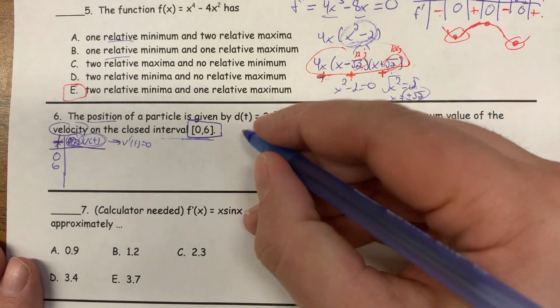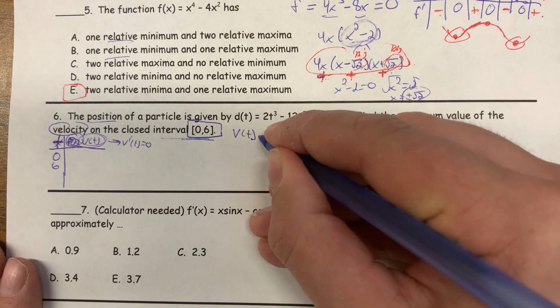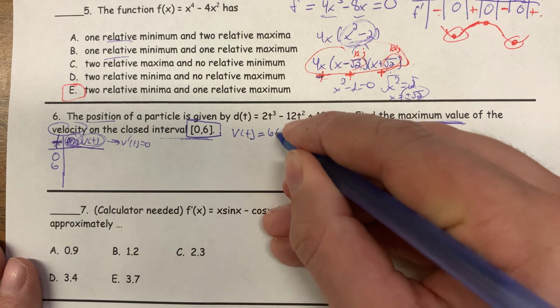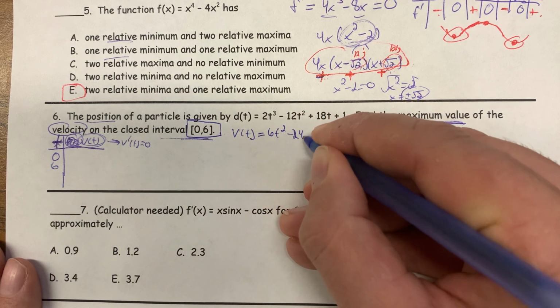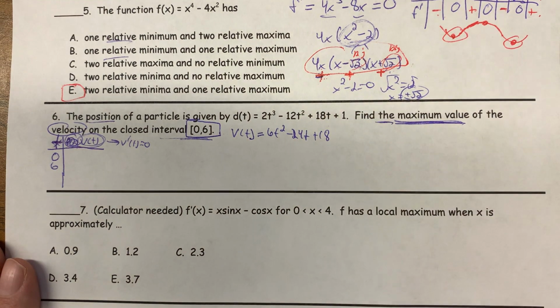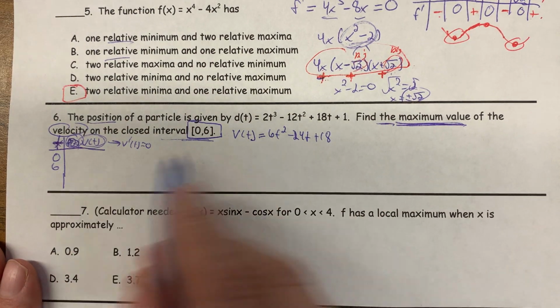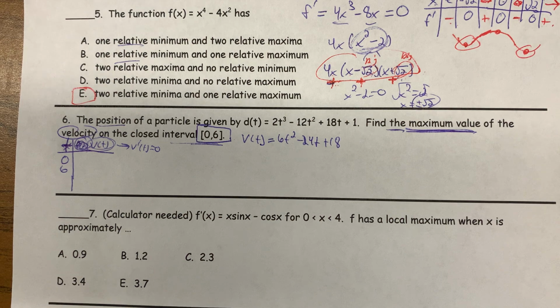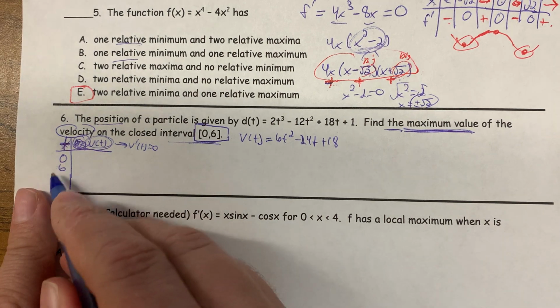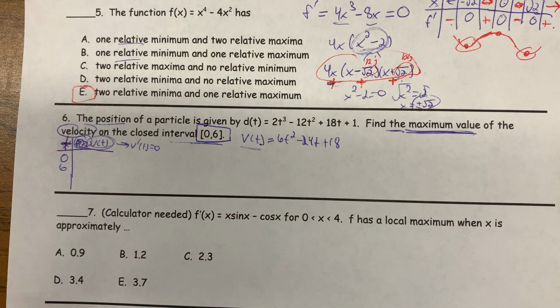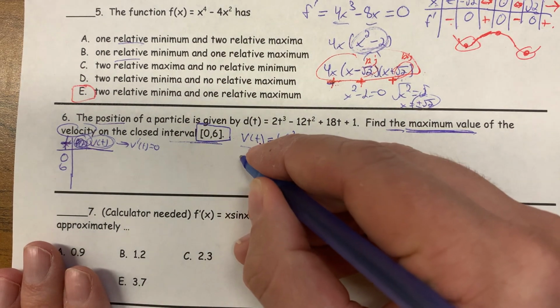Let's see how this goes. So the velocity is equal to the derivative of position: 6t squared minus 24t plus 18. And this is the thing we're going to be plugging our candidates into. We're going to plug in 0 and 6 to see what the maximum velocity might be. It might be at 0, it might be at 6, or it might be at the critical values of velocity. The critical values are where the derivative of velocity is 0.